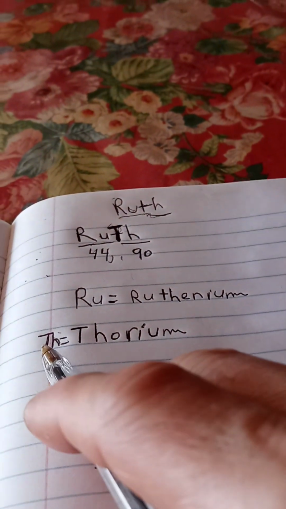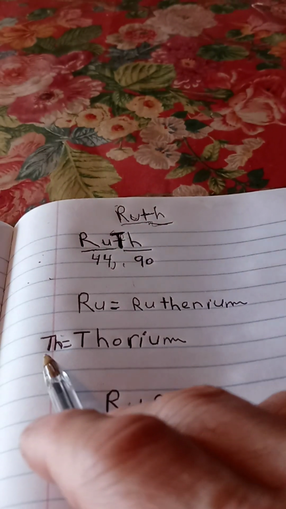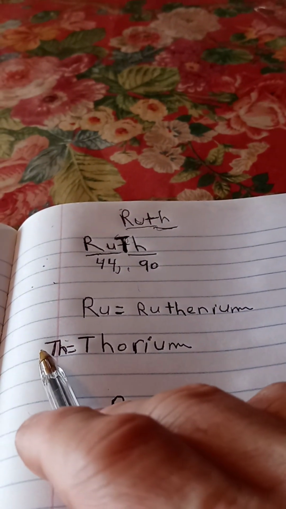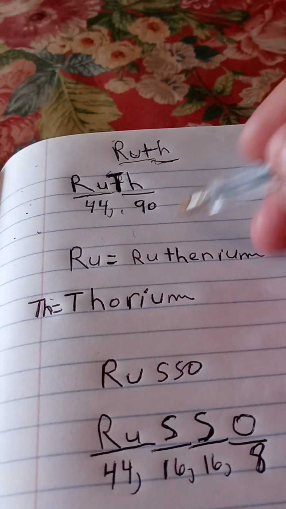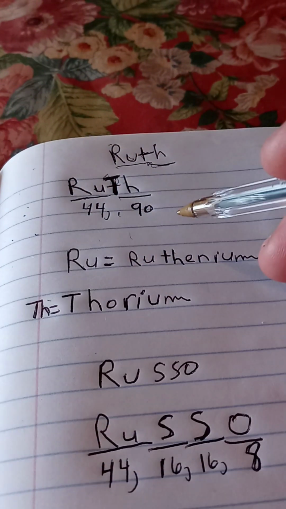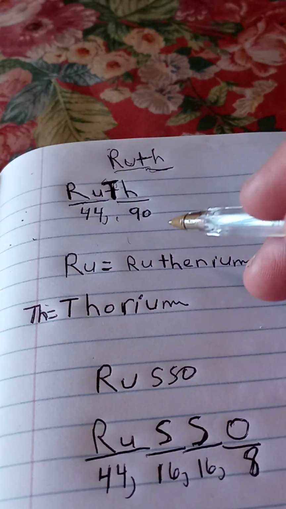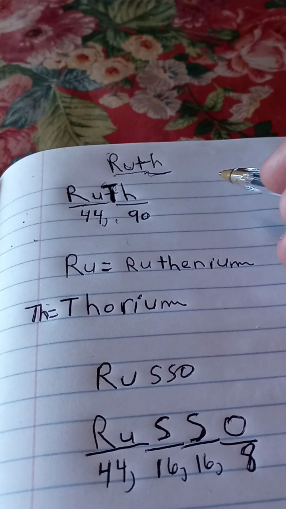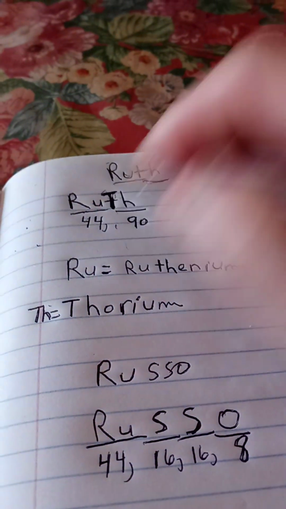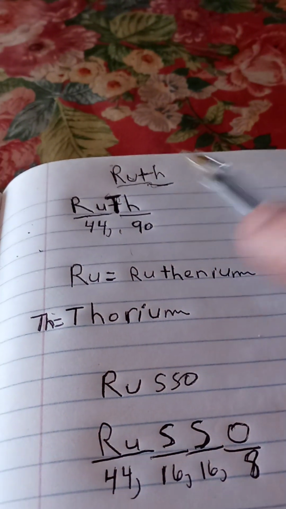That's an element, and the chemical symbol is capital T and a small h for thorium. And so I put 90, because the protons, or positively charged particles of the atom of thorium, is 90. The atomic number.